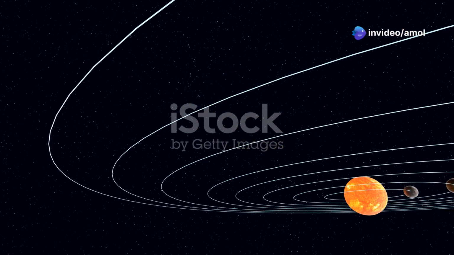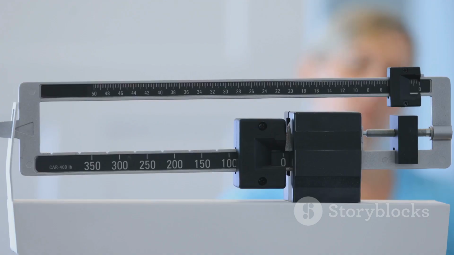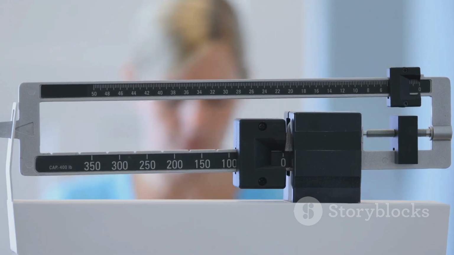Gravitation is a fundamental force of nature. It's what keeps planets in orbit around the sun, causes objects to fall to the ground, and is responsible for the weight of everything on Earth.